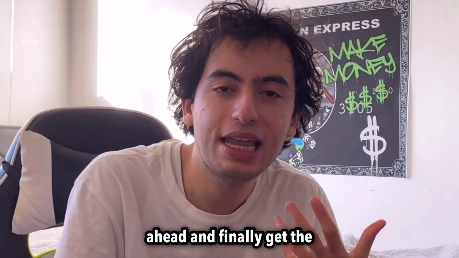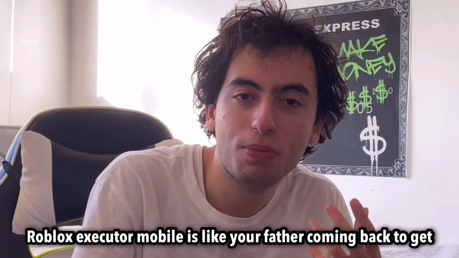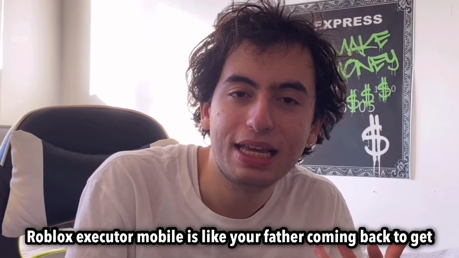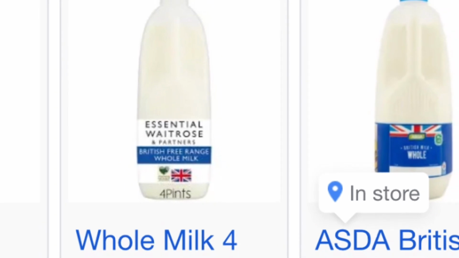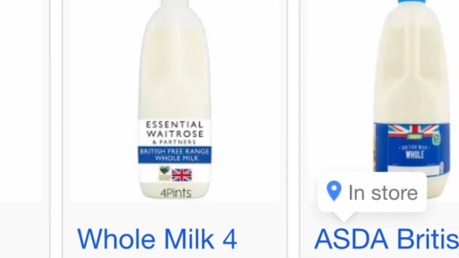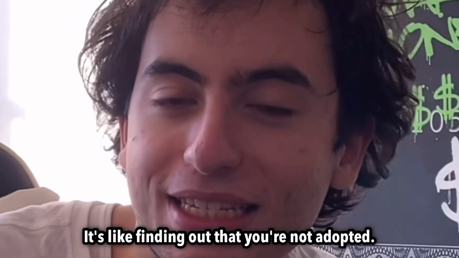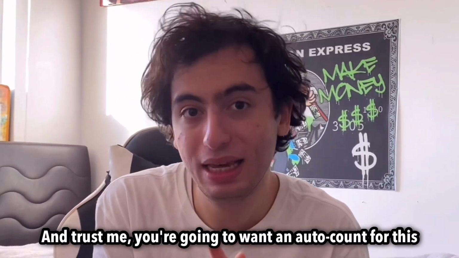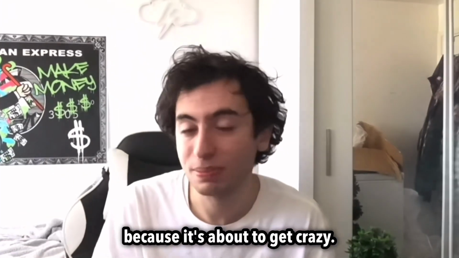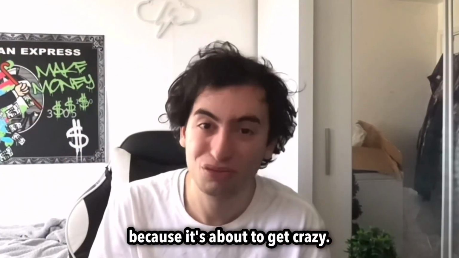Guys, the feeling that this is going to give you when you finally get the Roblox executor on mobile is like your father coming back from getting milk. You know what I'm saying? You're like, oh wow, I'm not actually adopted. You know what I'm saying? It's like finding out that you're not adopted. That's the feeling you're going to get from this.